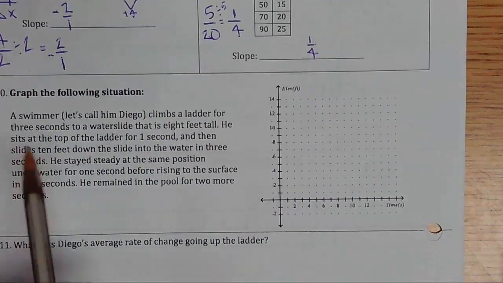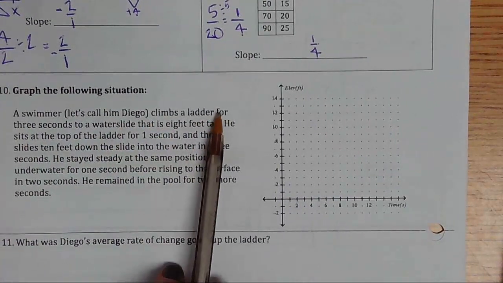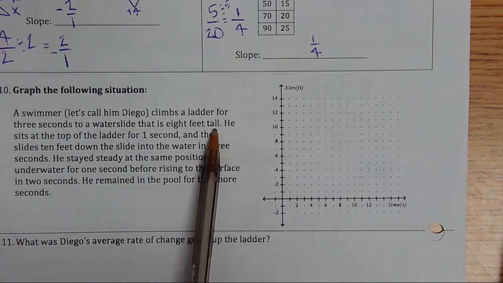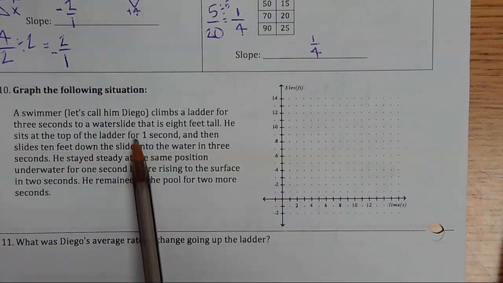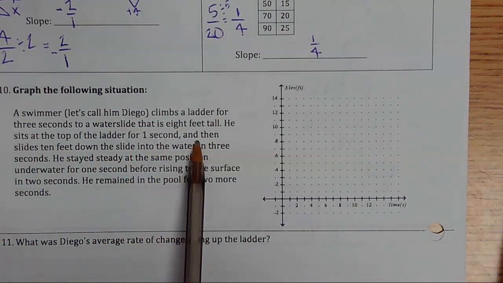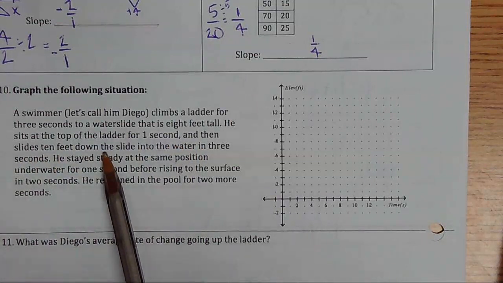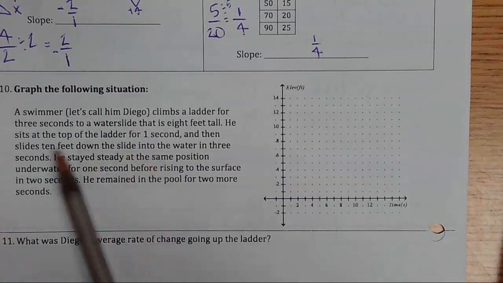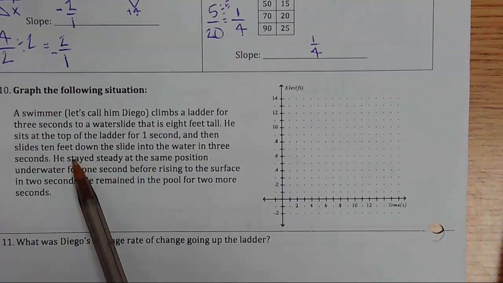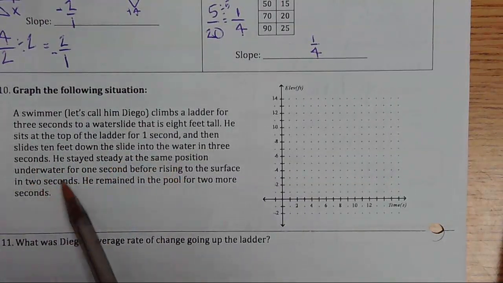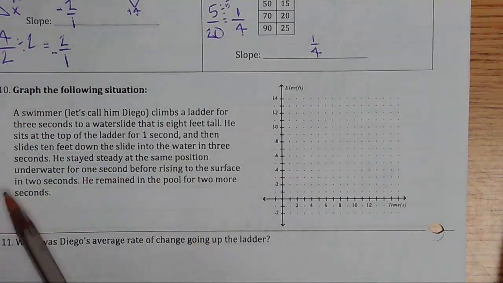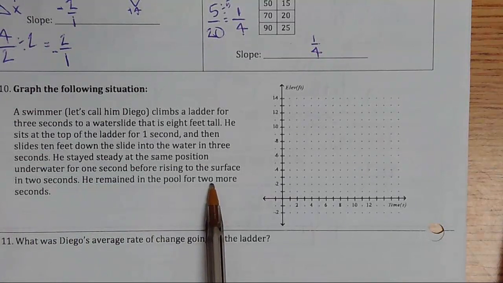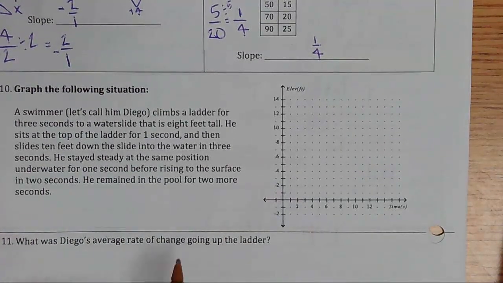Okay, a swimmer, let's call him Diego, climbs a ladder for 3 seconds to a water slide that is 8 feet tall. He sits on top of the ladder for 1 second, and then slides 10 feet down the slide into the water in 3 seconds. He stayed steady at the same position underwater for 1 second before rising to the surface in 2 seconds. He remained in the pool for 2 more seconds. All right, so we're going to try to graph this.